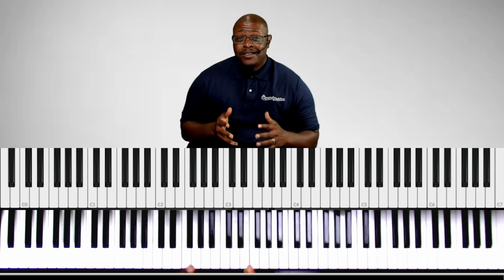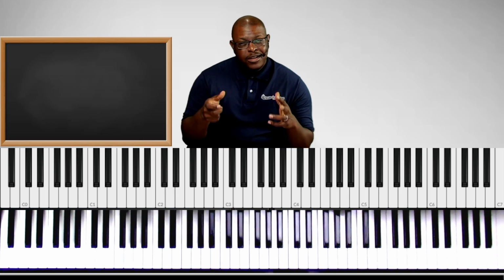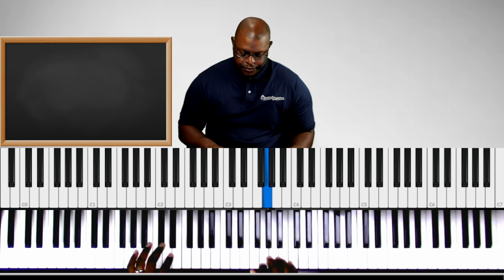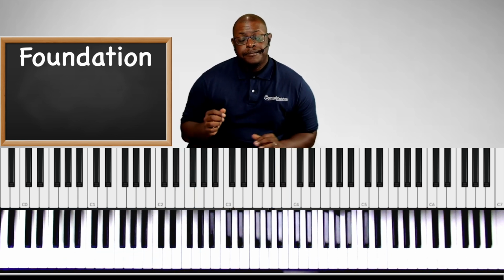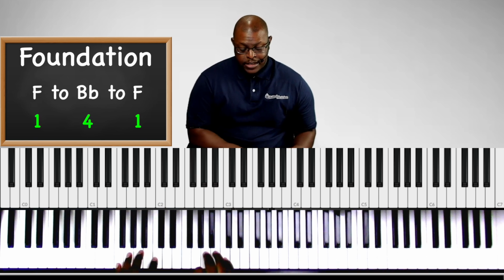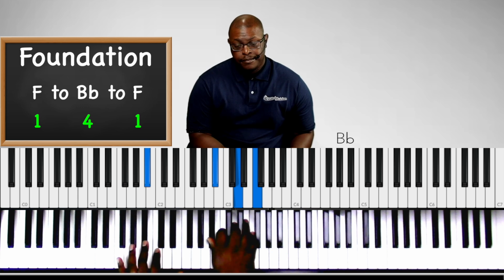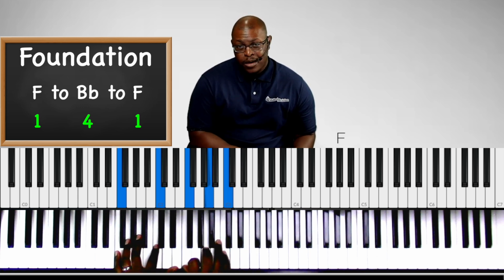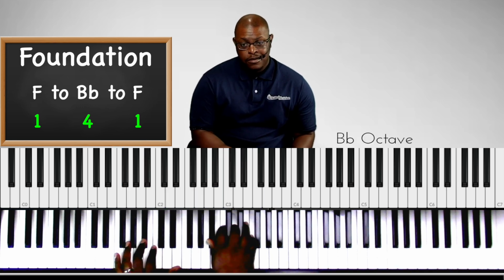All right, so one of the foundational gospel concepts is this idea of 4-to-1, a plagal cadence of sorts. So we're going to be in the key of F. All right, so in the key of F, the 1 chord is F, and the 4 chord is B flat. And so what happens is this kind of 1, 4, 1, 4, 1, 4, 1.